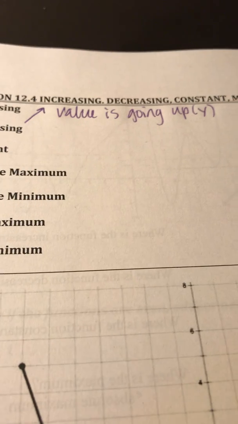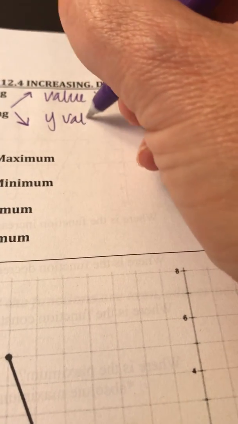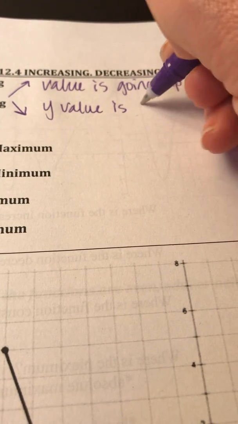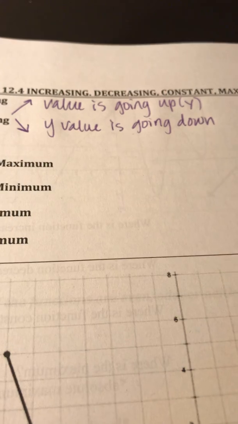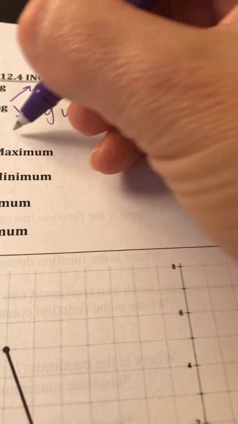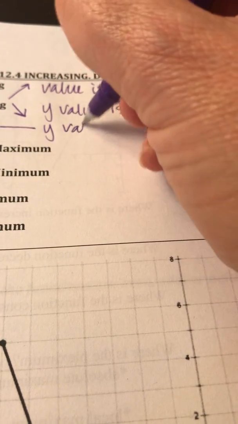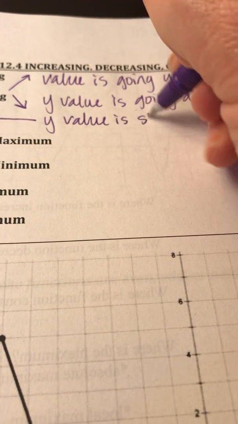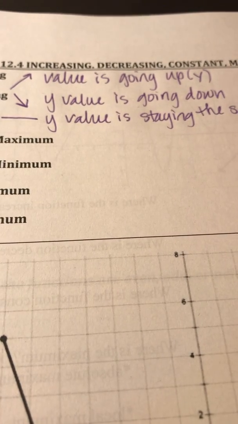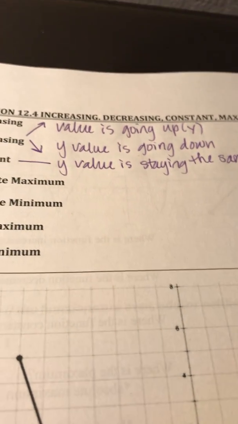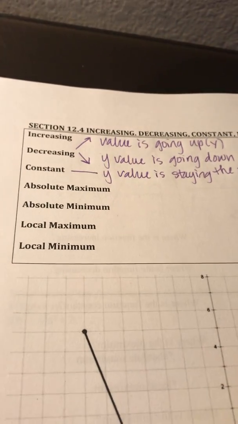So if something is decreasing, then our y value is going down. If something is constant, that means our y value is staying the same, okay? Those you should already be pretty familiar with.